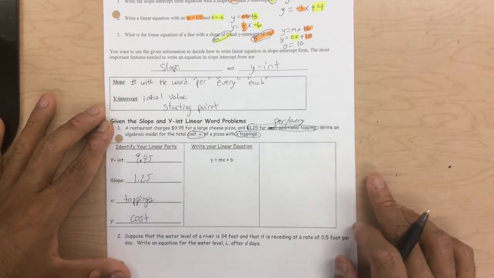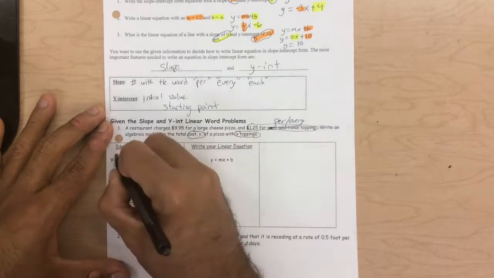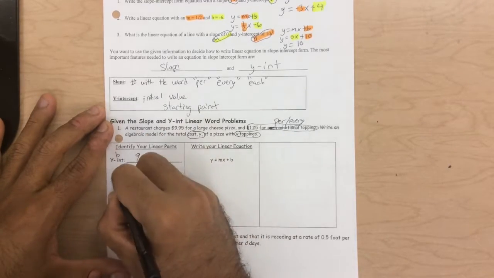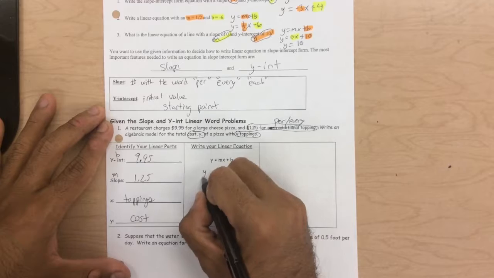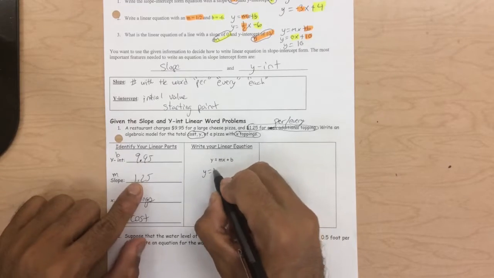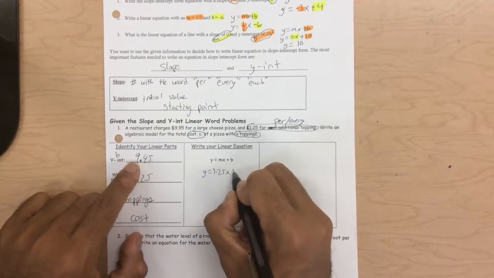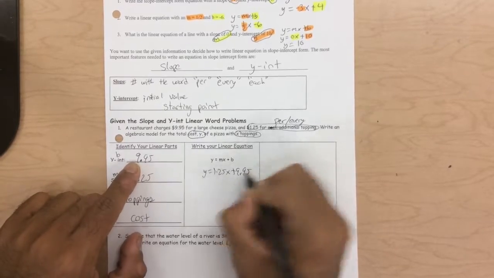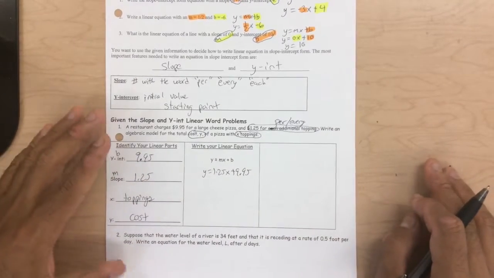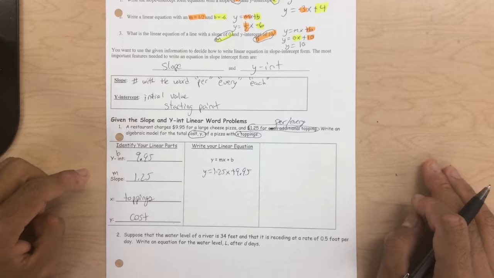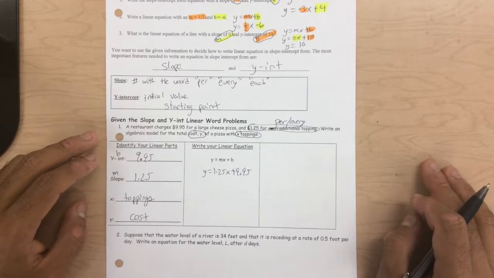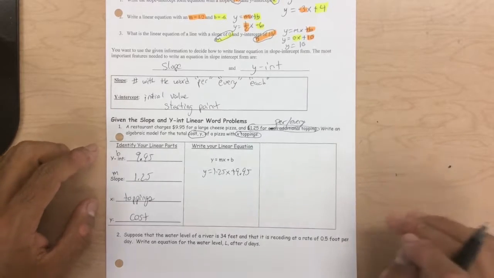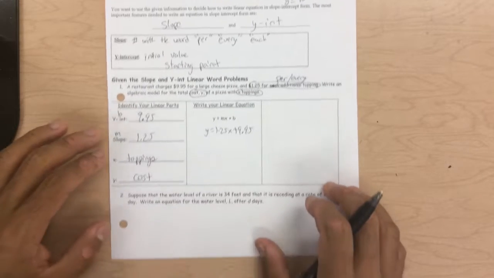Now that we have identified the y-intercept and the slope, remember the y-intercept is the letter b, the slope is the m. So if you create your equation, it will be 1.25x plus 9.95. And there you go. You have created your equation. Okay, let's do a couple more.